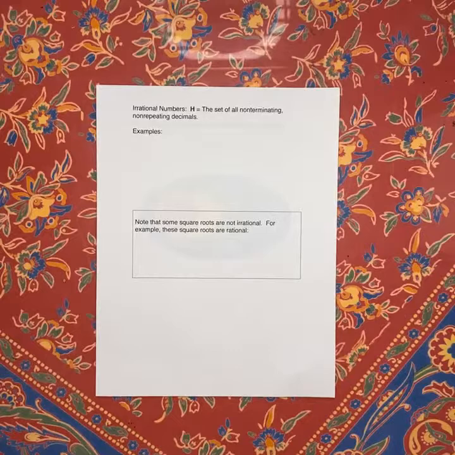So, when we had last left our heroes, we had talked about the natural numbers, the whole numbers, integers, and rational numbers. And now we're going to be talking about the set of irrational numbers.